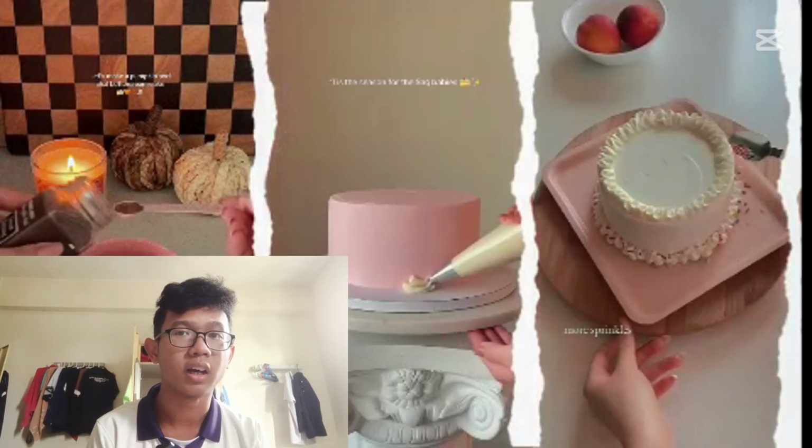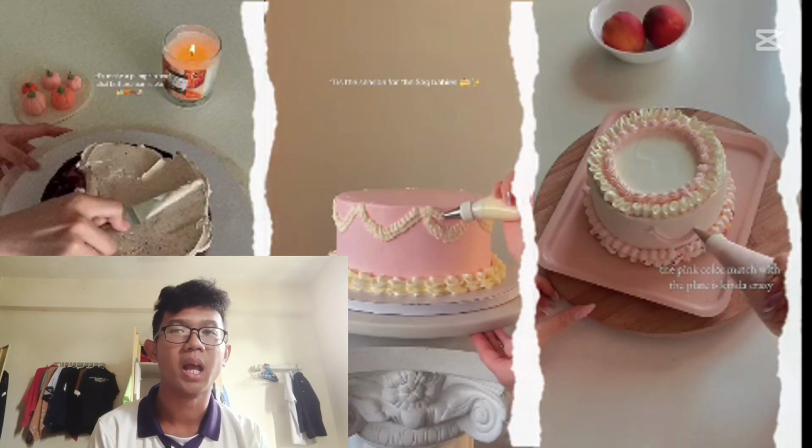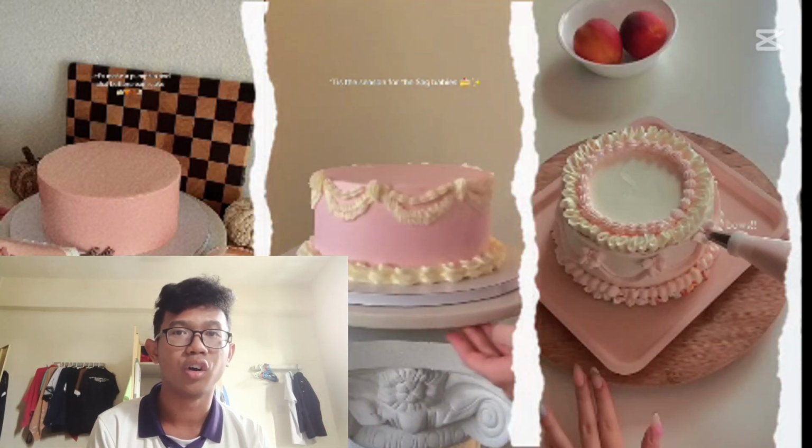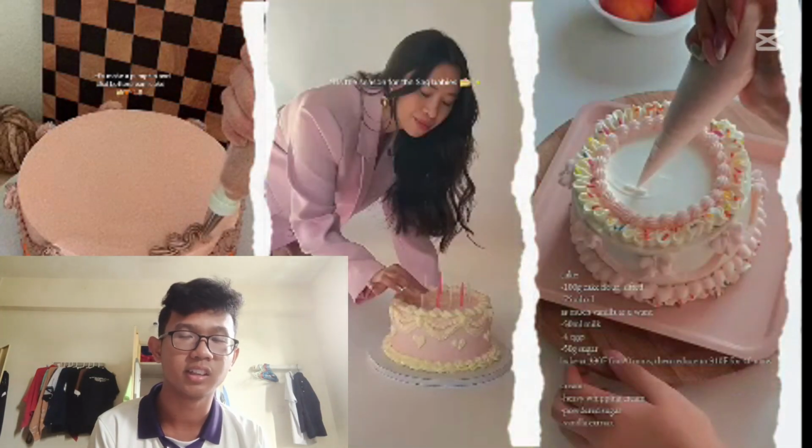Additionally, the circumference and area of the cake can be calculated using the formulas circumference equals 2 pi r and area equals pi r squared, making a round cake not only delicious but also mathematically fascinating.